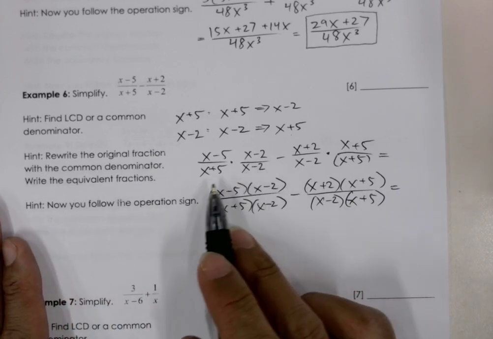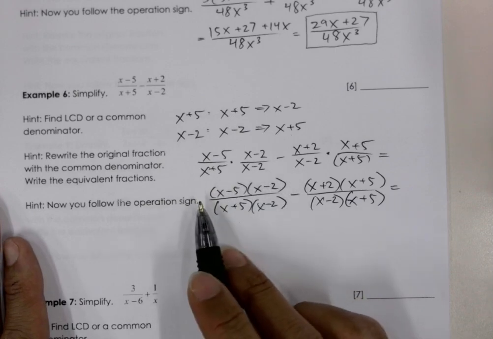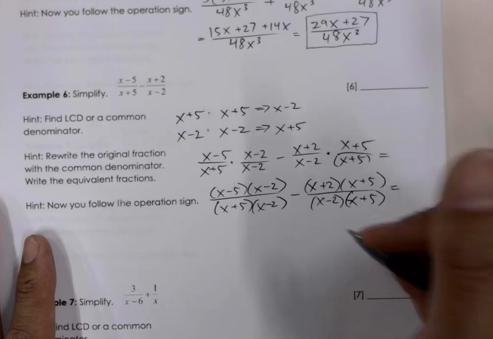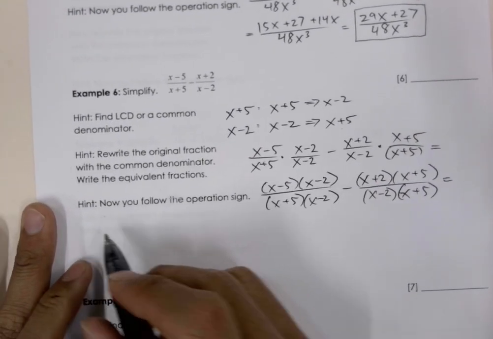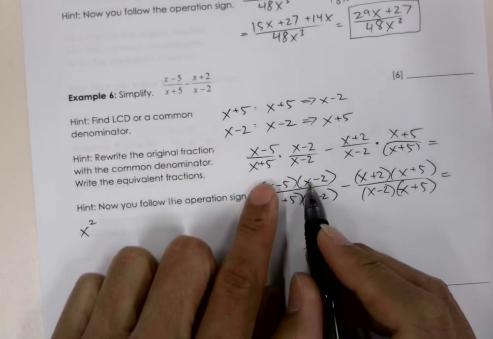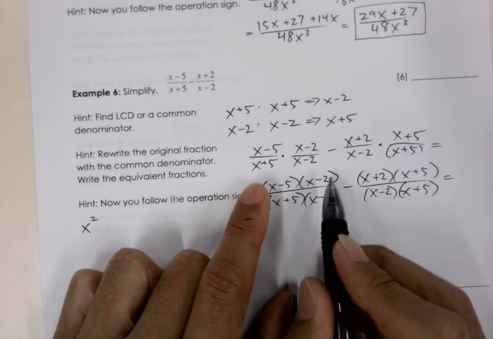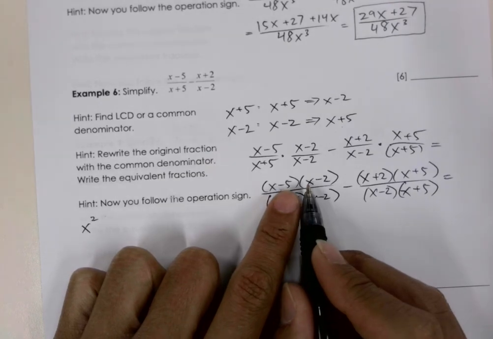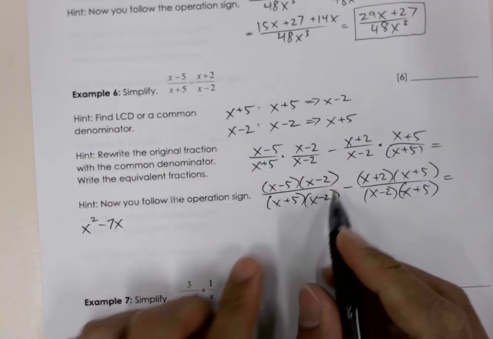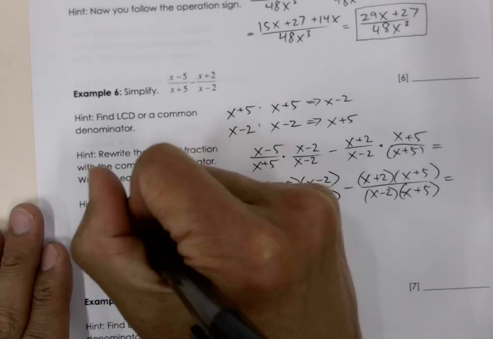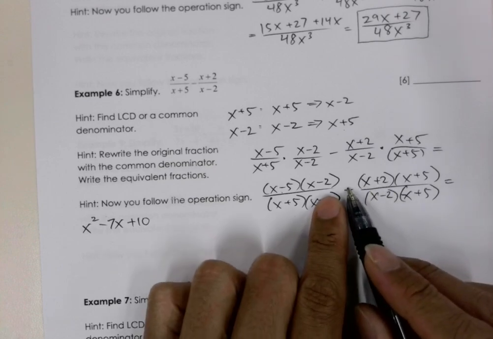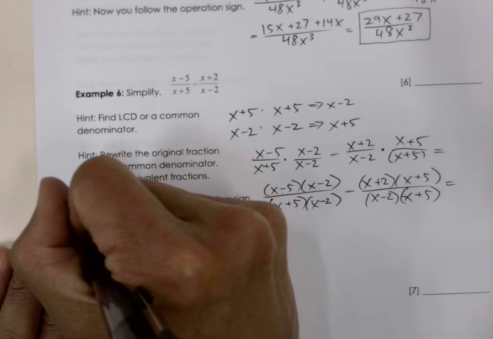So it looks like we're going to have to multiply or FOIL out that numerator there before we can subtract these two, right? So I'm going to do it over here so we have extra room. It's going to become x squared, because these two multiply by each other, x squared, then negative 2x, negative 5x, so that's going to be negative 7x, and then negative 5 times negative 2 is positive 10. Okay, and then over here, let's go ahead and keep it as a fraction.